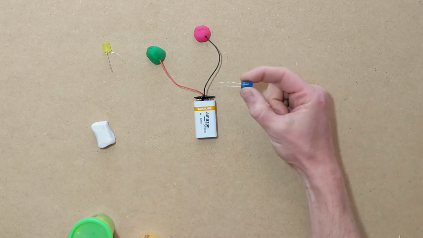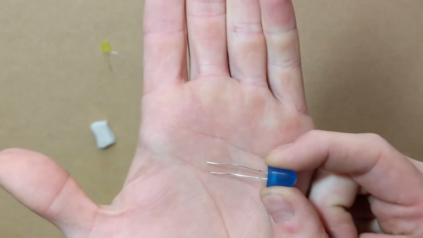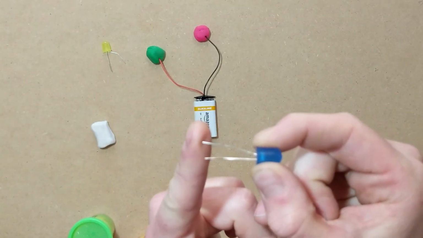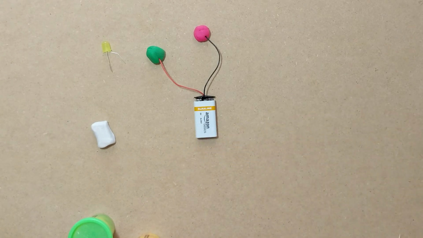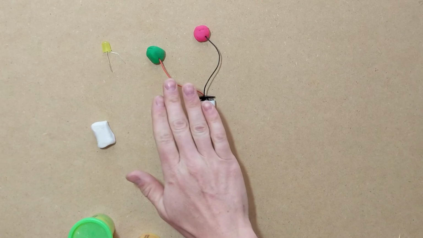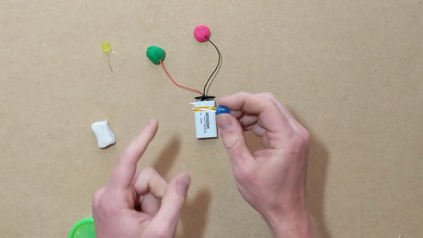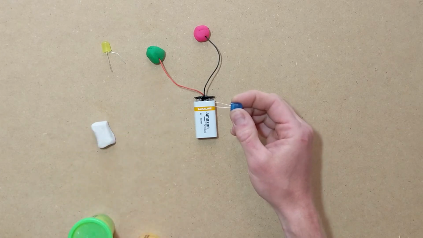First off, let's talk about the legs of the LED. As you can see, one leg is slightly longer than the other. That slightly longer leg is going to be the positive terminal for our LED. When we talk about our battery pack and we have a red wire and a black wire, the red wire is going to be our positive terminal. So our instructions say put the longer leg into the dough with the positive terminal.